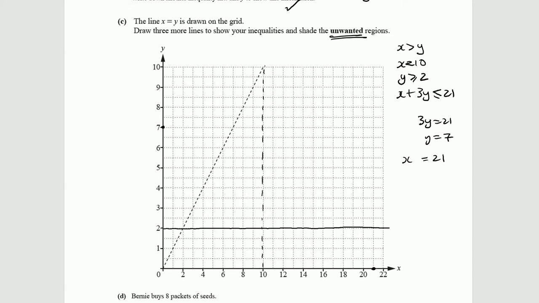That points over here. And I need to connect these two things together with a solid line because there's an or equals to in my inequality. So I'm going to try very carefully to draw that line. You would of course use a ruler. I'm interested in X plus 3Y is less than or equal to 21. Less, lower, below. I would be interested in what's below that line and not what's above it. So I would shade what's above it.